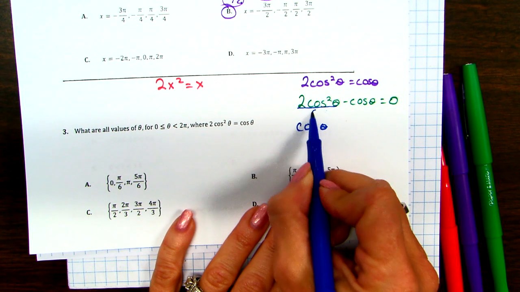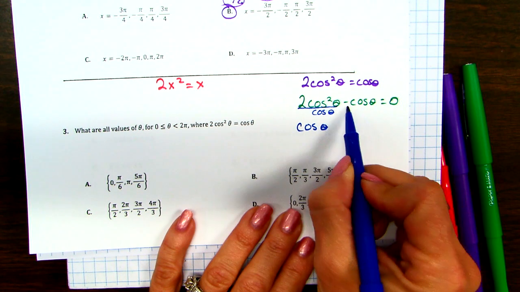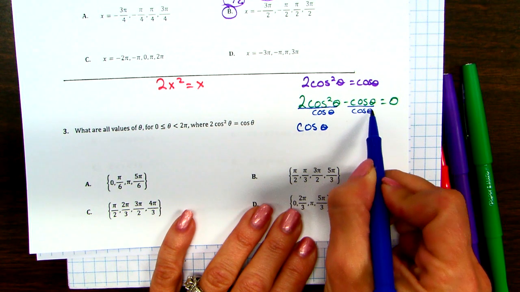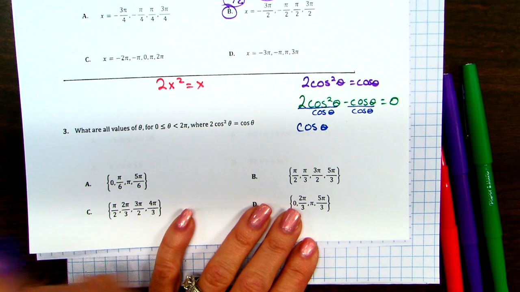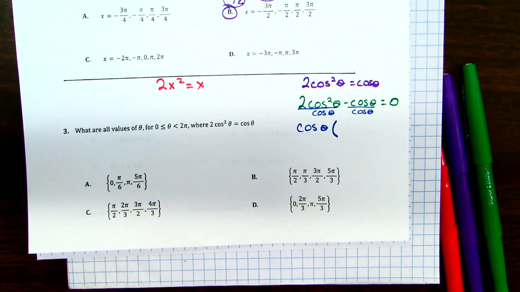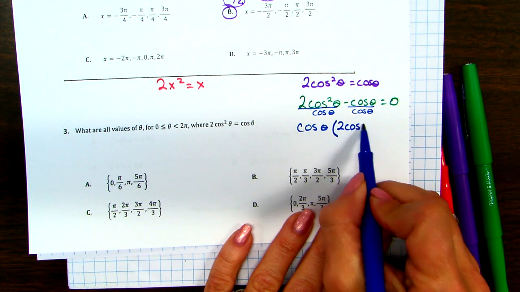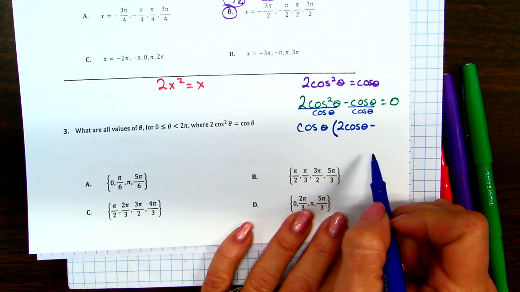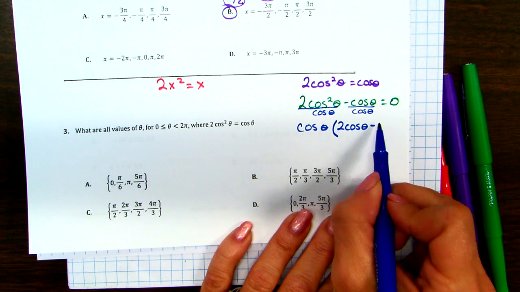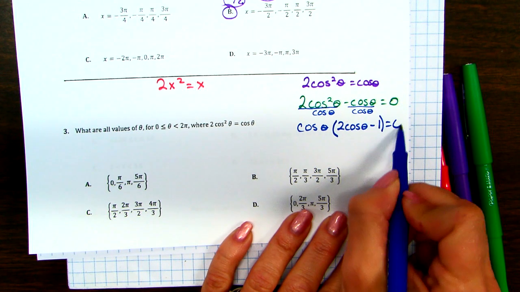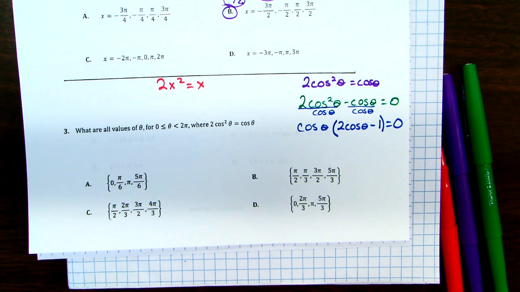You don't have to do this work, but this is essentially what I'm doing right here. I'm dividing both terms by cosine theta. Whatever's left goes in parentheses. It's the reverse of the distributive property. So I would have 2 cosine theta minus what? 1. I asked that because I keep seeing people get that wrong. If you want to check it, it's just the distributive property. You could distribute to the parentheses and you would get what's written above it in green.